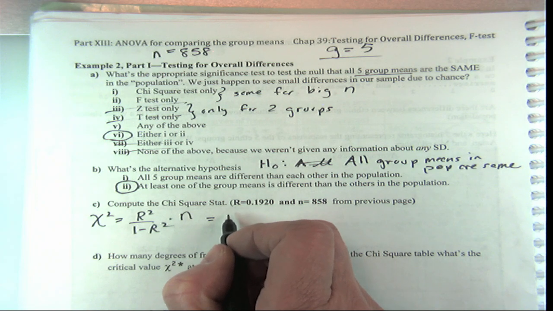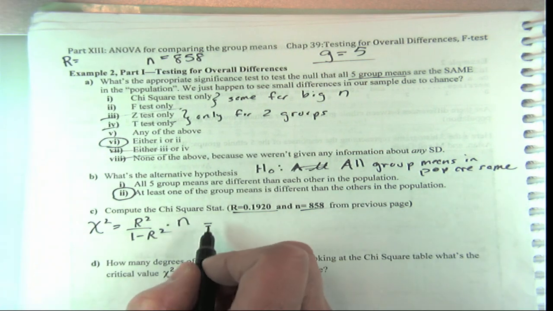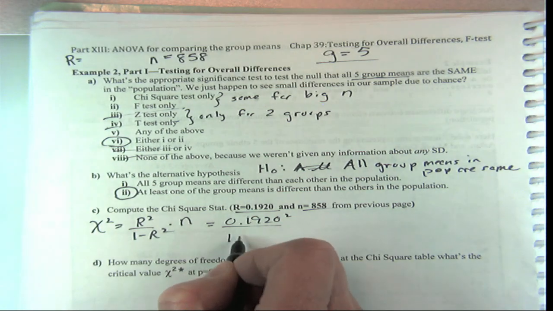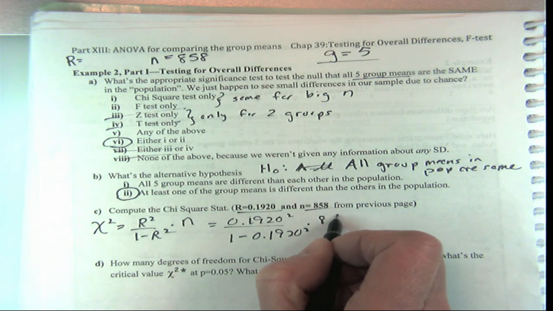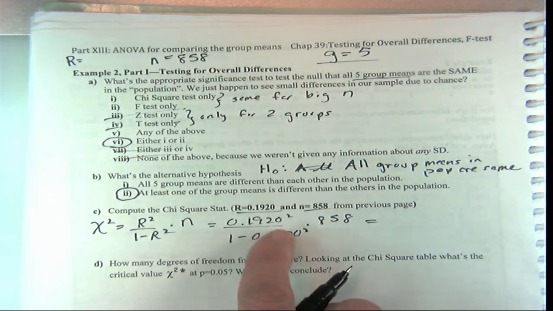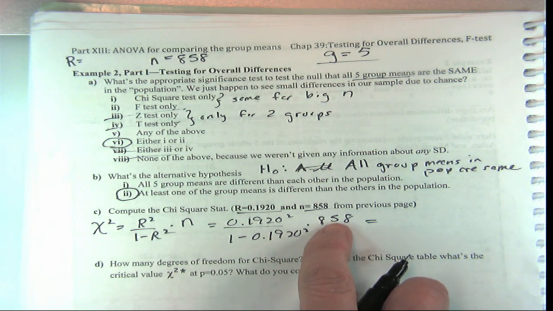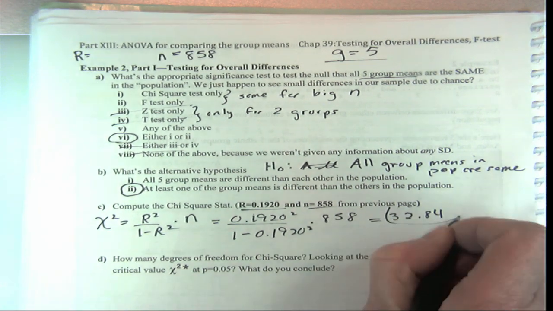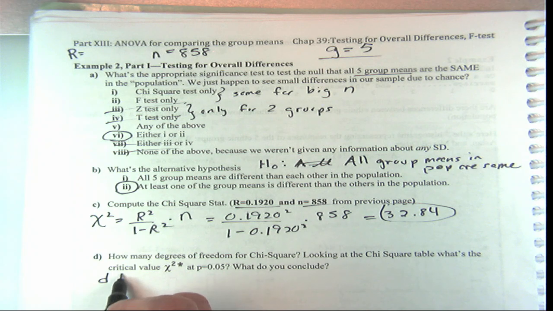So we were given from the previous, oops, it's right here. Okay, so we have 0.1920 squared over 1 minus 0.1920 squared times 858. And even though this ratio right here is pretty small, we have a big N, so we get 32.84.